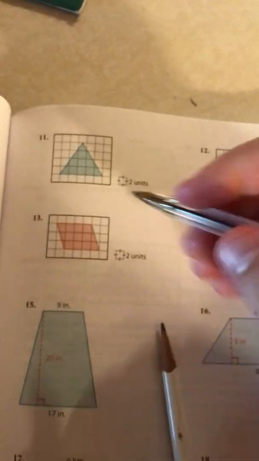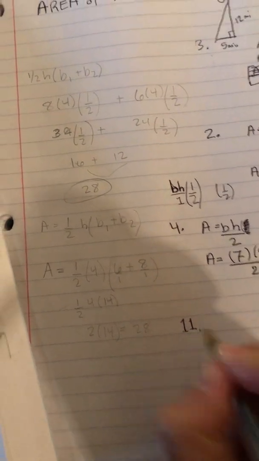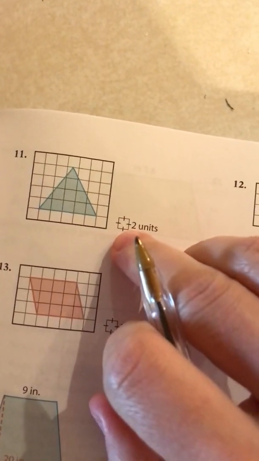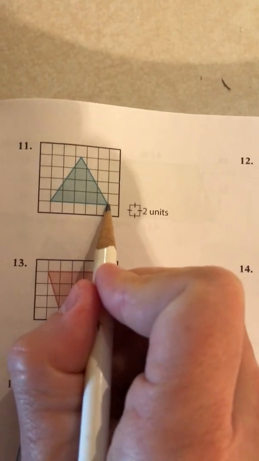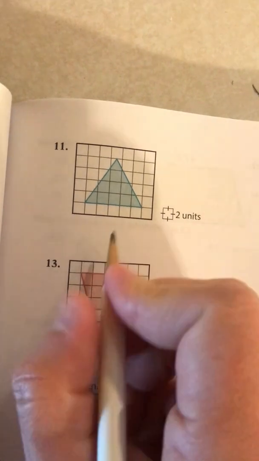Let's do one of these that's in the box. Let's do number 11. Okay, so over here they're telling us that each unit means 2. So let's go ahead and just with my pencil, I'm going to label this. So that's 2, 4, 6, 8, 10. 10 for our base.